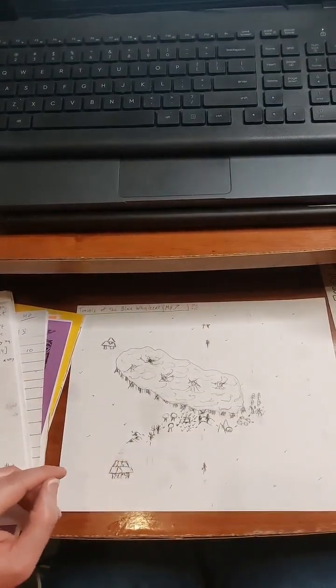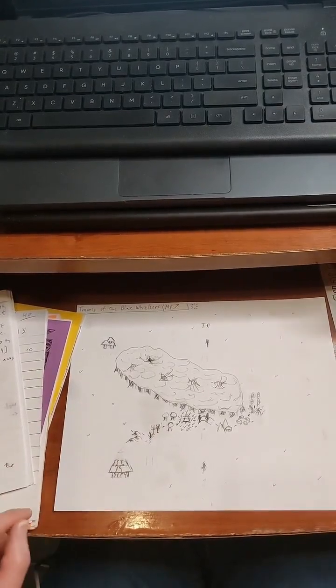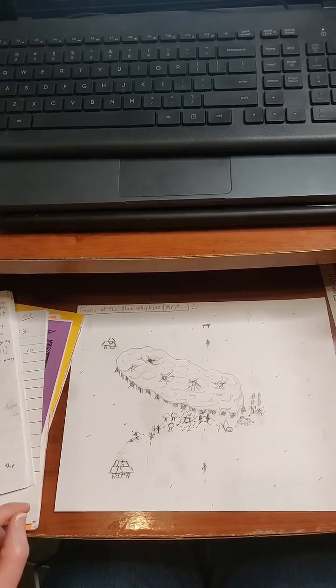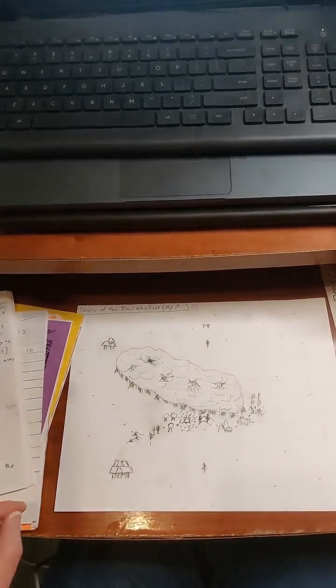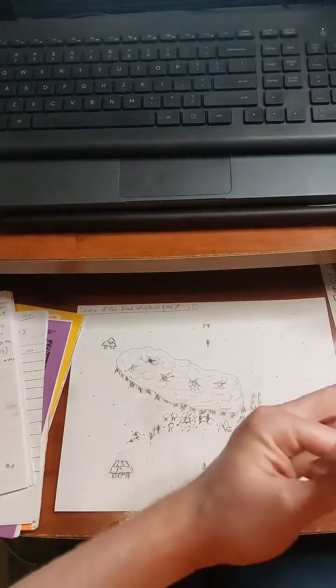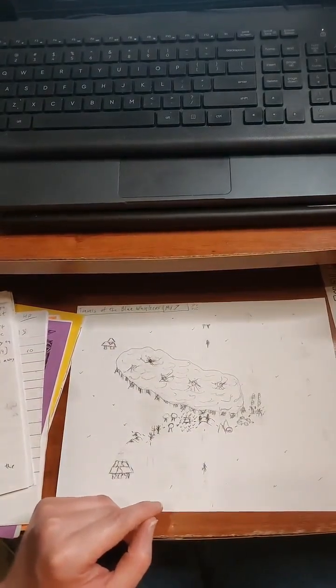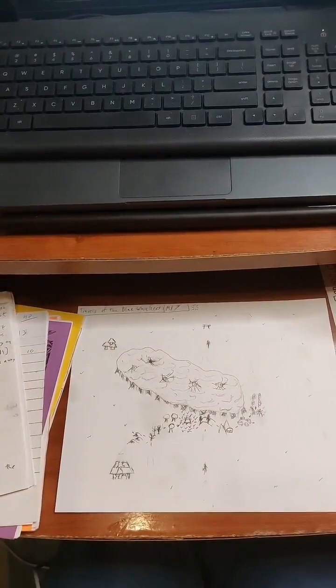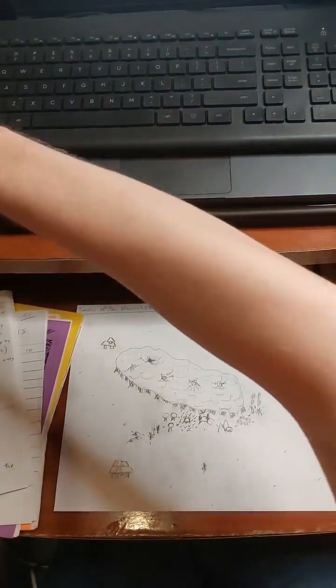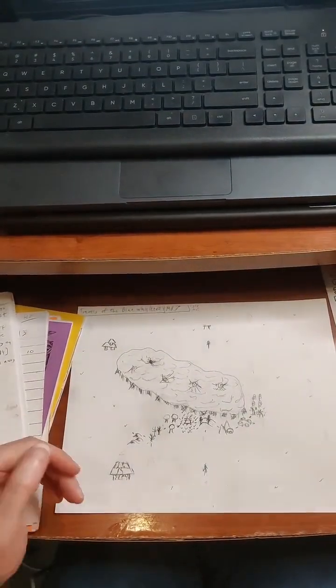So, we have our blank map. What do we do? Well, first of all, we decide on our starting features. I've already done that here, so we do not need to do it again. Everything's fine, nothing was broken.